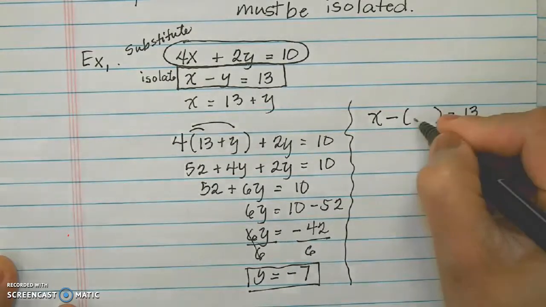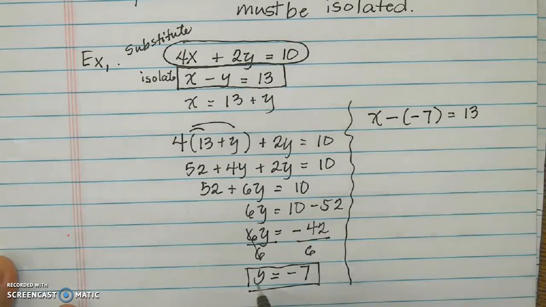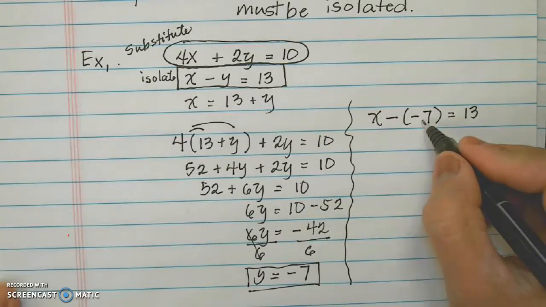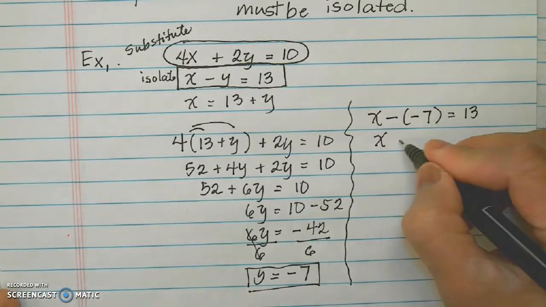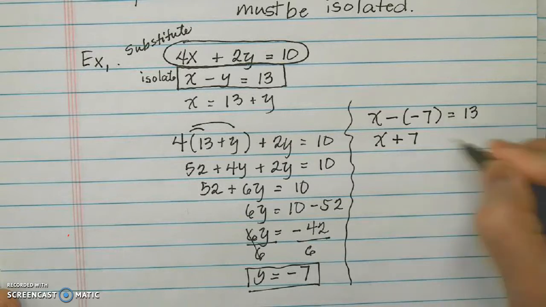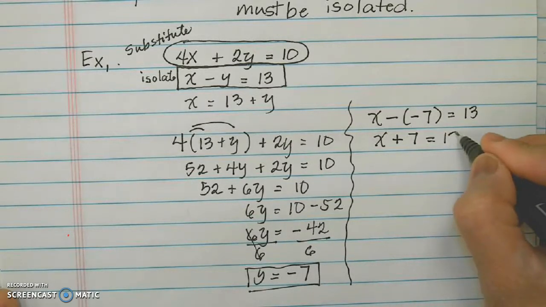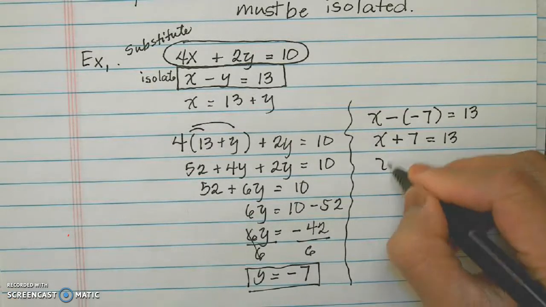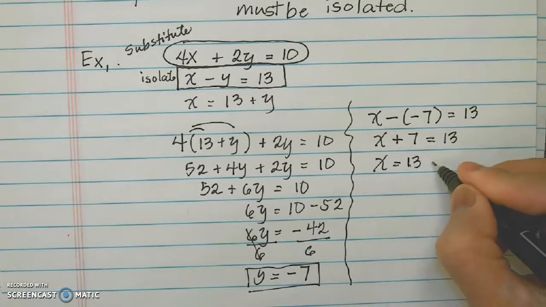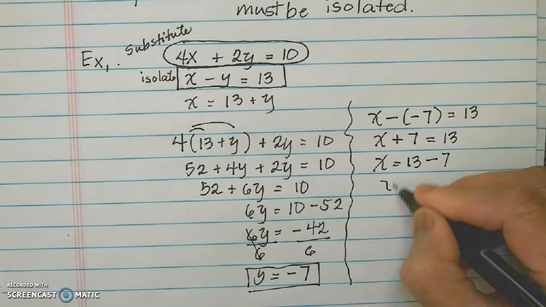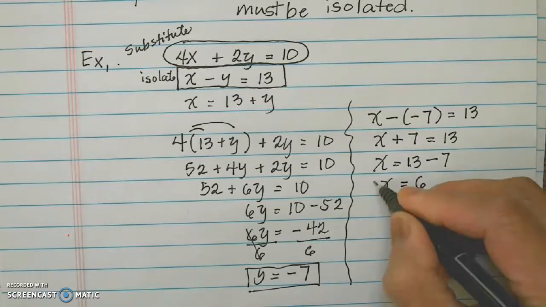I am plugging in my negative 7 in place of y because that's y equals negative 7 and that's y. So double negative means plus, and equals 13. So x is equal to 13 minus 7. x is equal to 6.